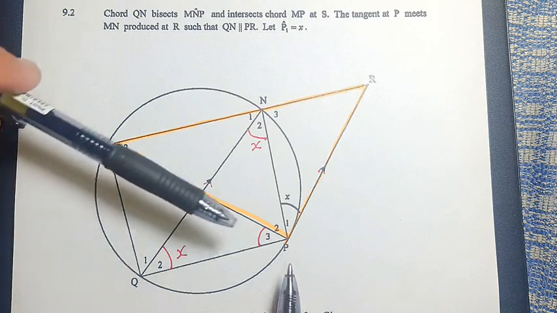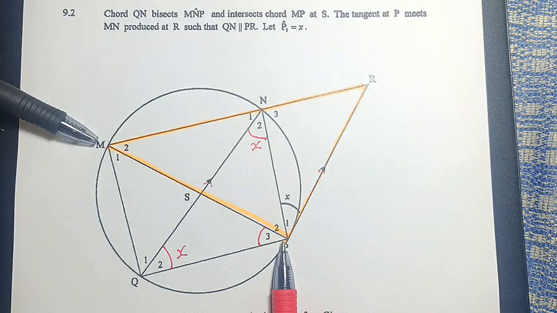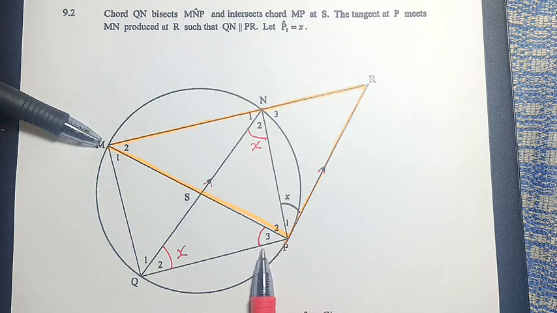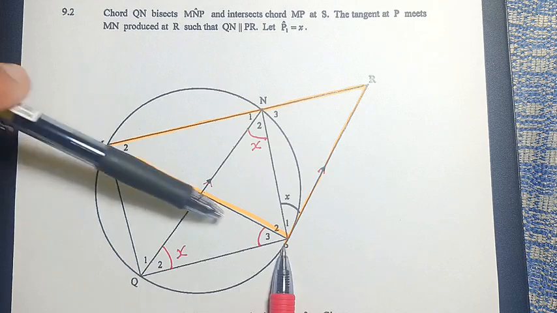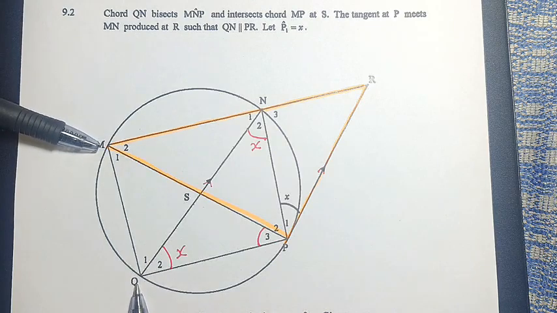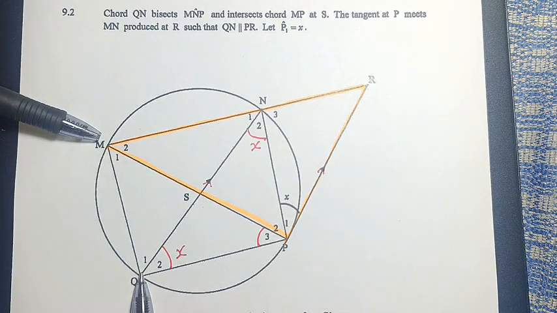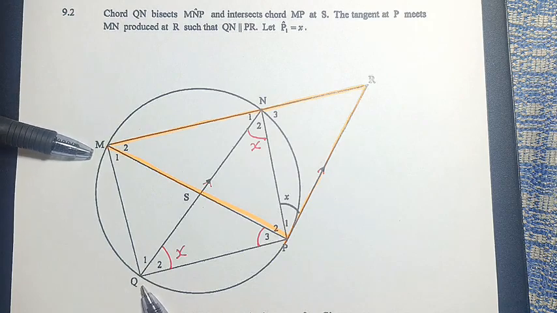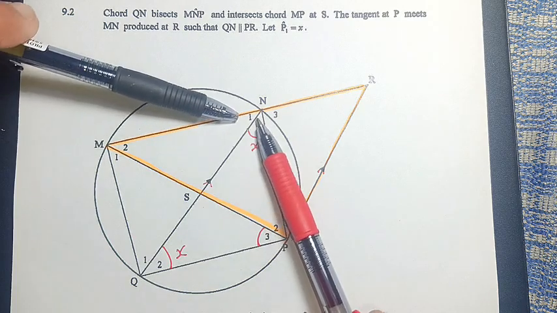If you go back touching the point M, and this side touching the point Q, MQ is a chord forming angle P3. Chord MQ also forms another angle, angle L1.